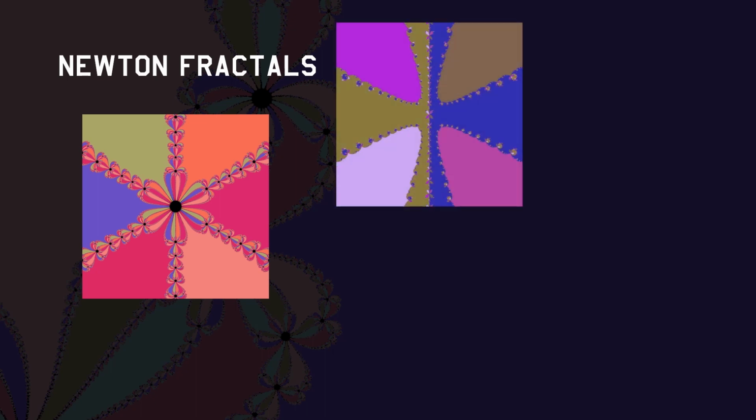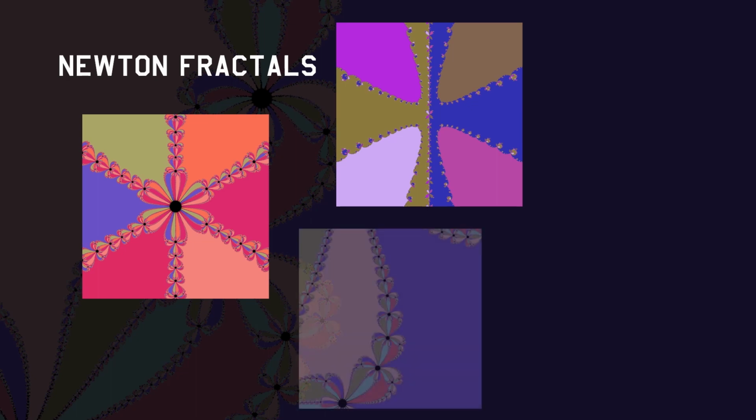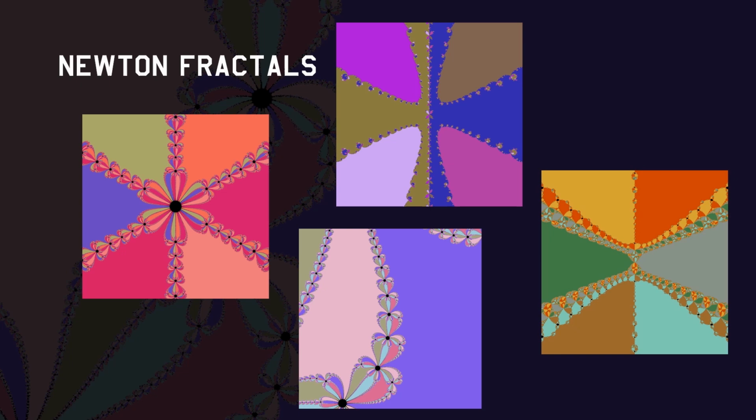So what even are Newton fractals? Newton fractals are these kinds of fractals that appear out of solving for roots using Newton's method. And we'll talk about how these are formed, because I think we have to talk about root finding and complex numbers a little bit before we go on and talk about how Newton fractals actually work. So that's what this video is about. Let's get right into it.